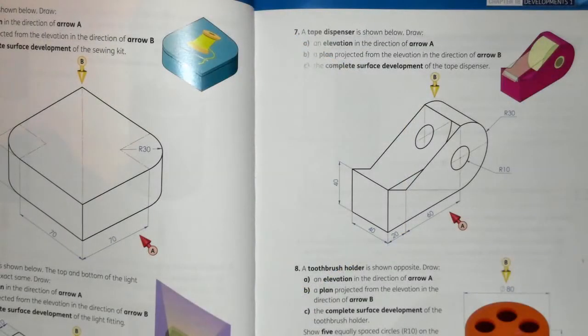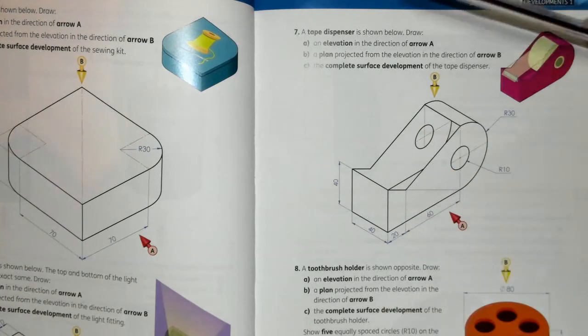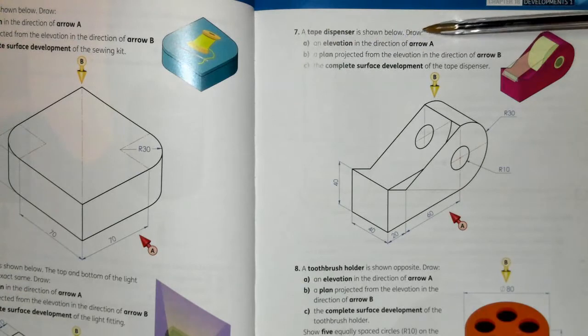Hi folks, so the question we have in front of us here today, guys, is based on the World of Graphics textbook, chapter 16, page 265, and it comes under the chapter on developments, okay? So we can see here we've obviously got a 3D graphic of it, a pictorial view, and another pictorial view of it down here with the measurements, the isometric view.